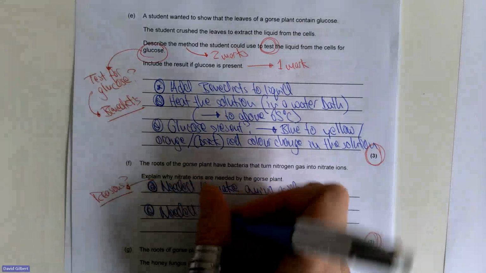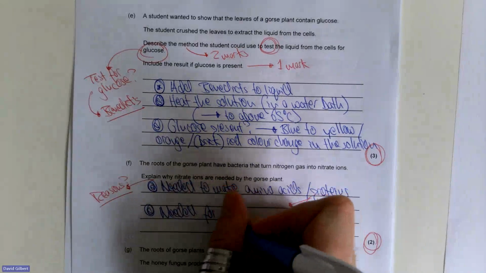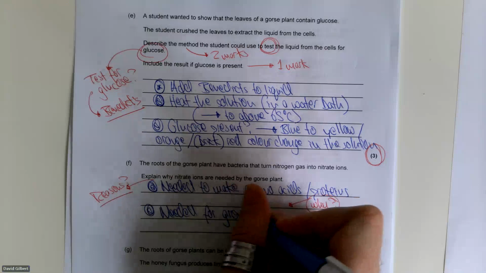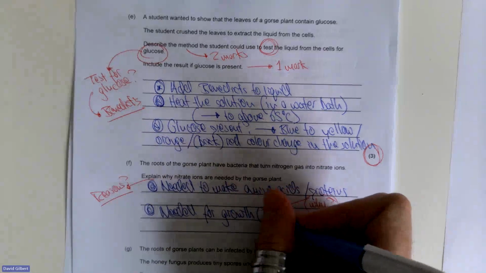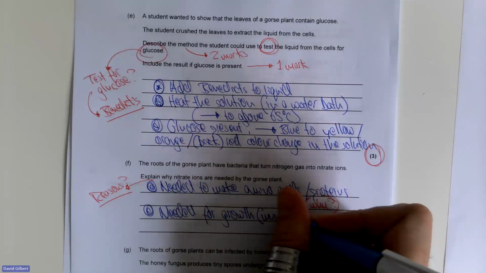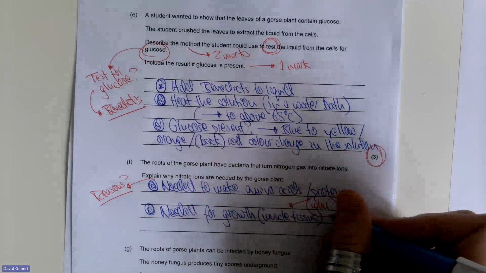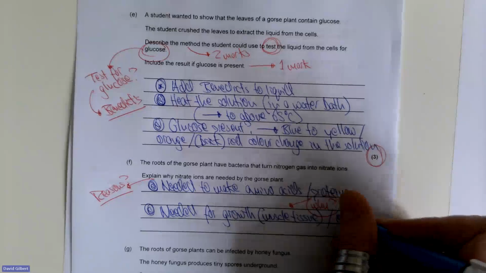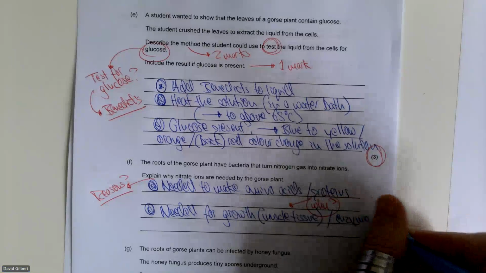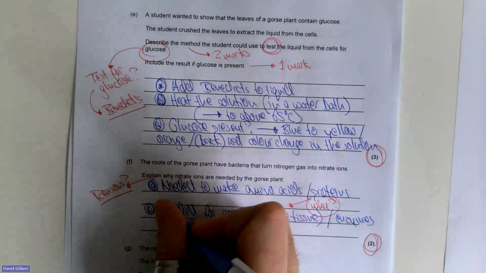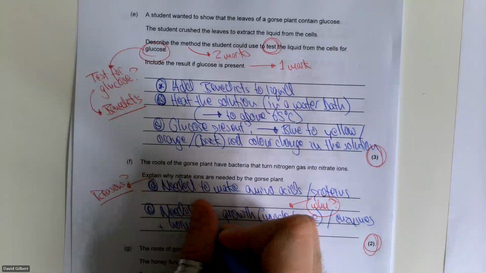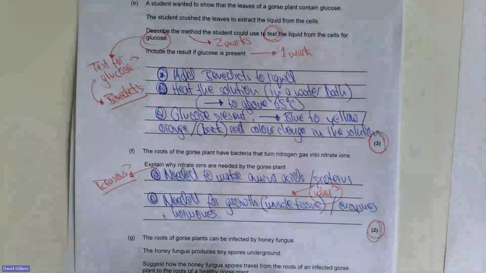Which are needed for things like growth, new cells. Think about things like muscle tissue. They're also needed to make things like enzymes, hormones. Good.